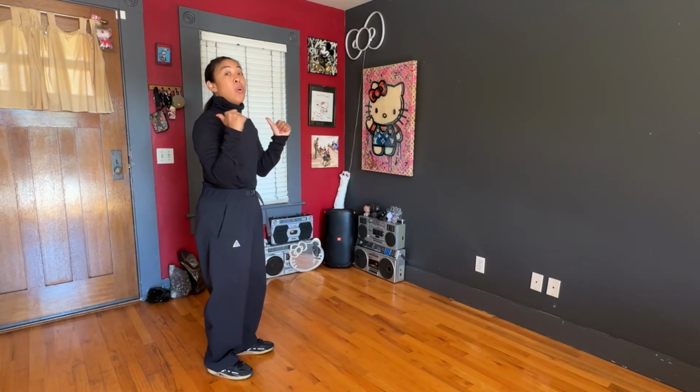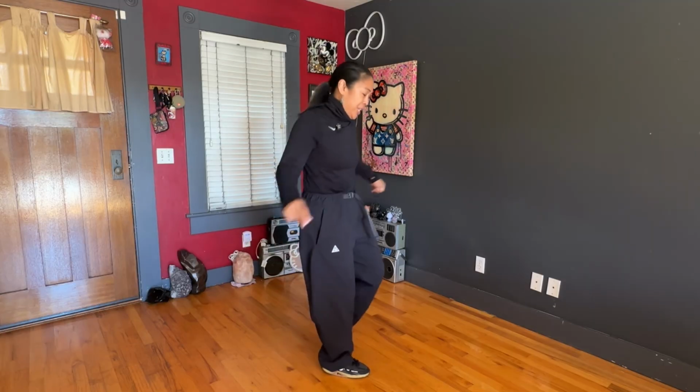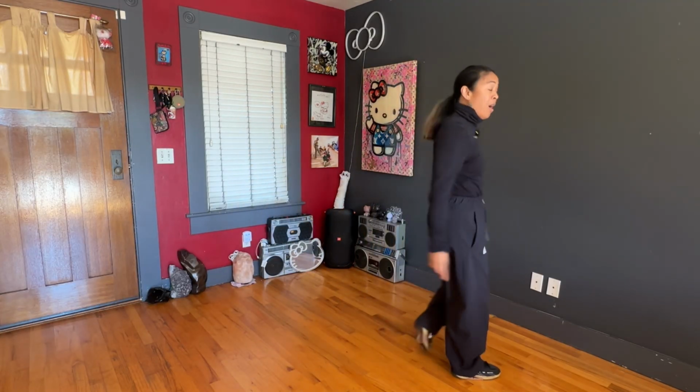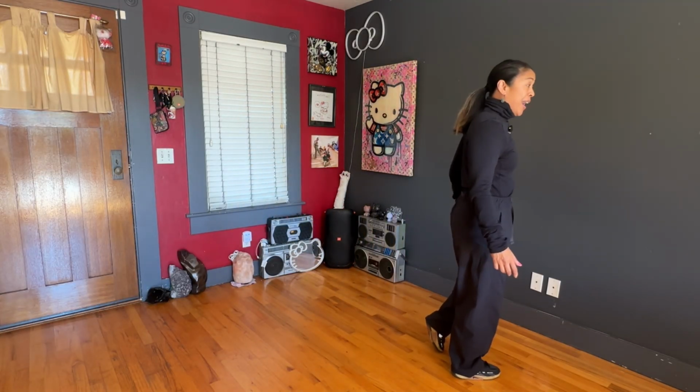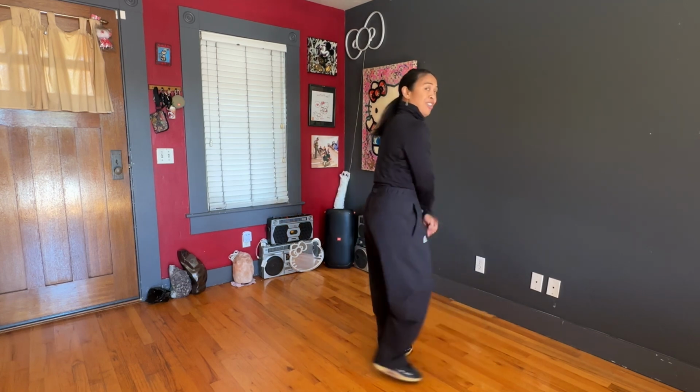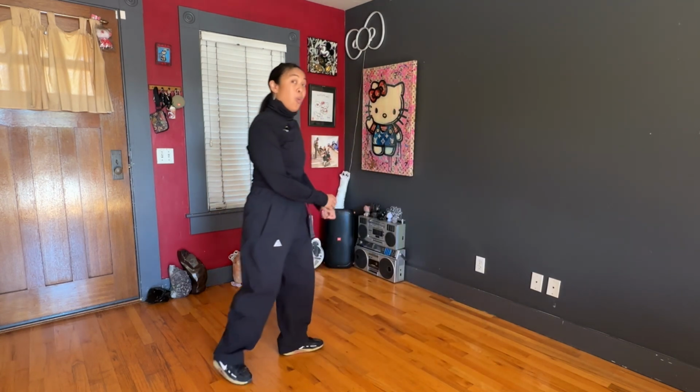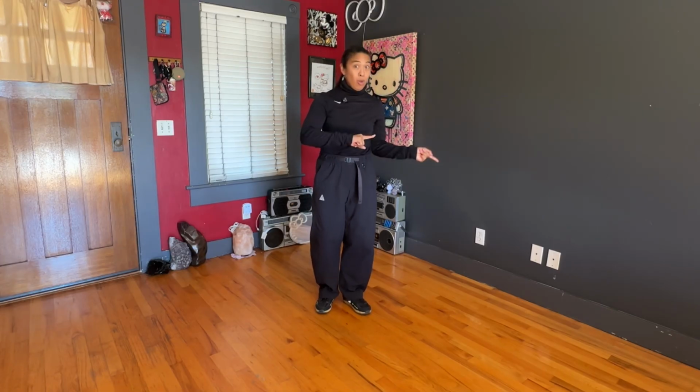And then after that, we're just going to take 4 steps going back. Okay, starting with the right foot. Let's try it slow. 6, 7, camel walk. 4, 3, 2, 1. And then walking back with our right leg. 4, 3, 2, 1.